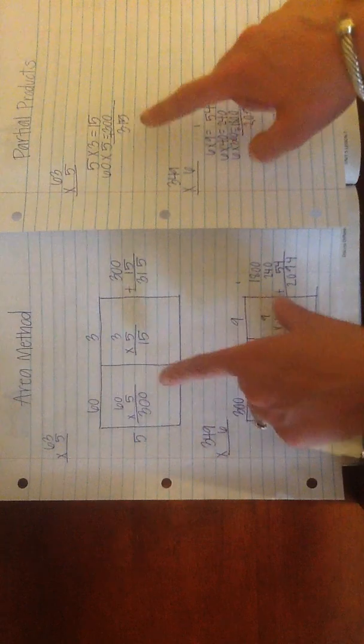Now if I was multiplying a 3-digit by 1-digit number, it would look just like this. Feel free to pause this video and use this as a guide. Another way you could do it is partial products. It looks a little bit like this. I have done the exact same problem using a different method, so you can decide which one works best for you.